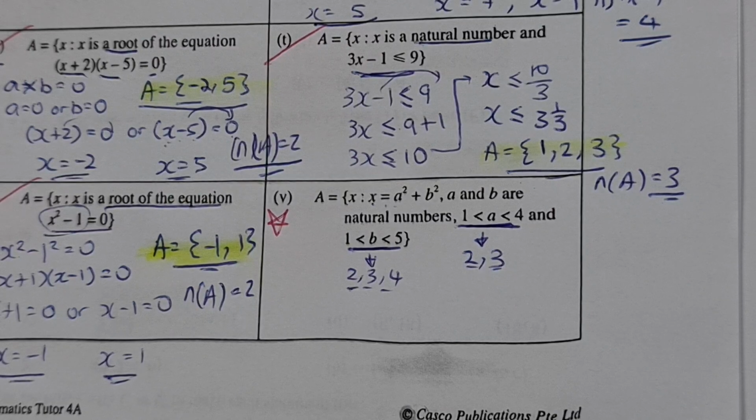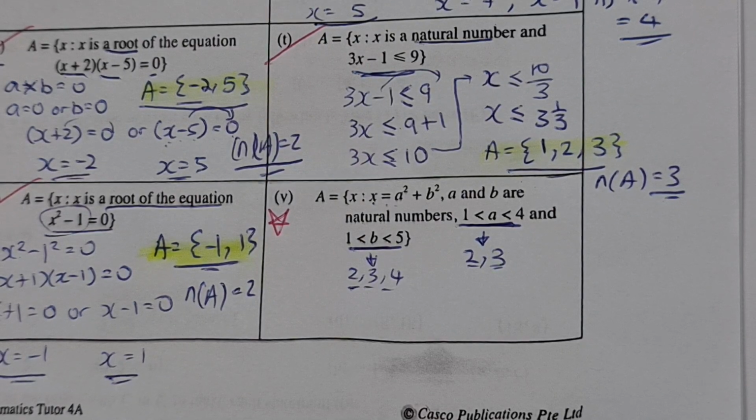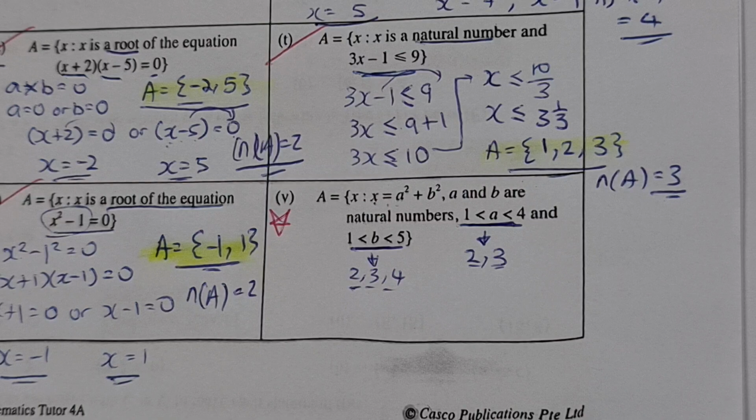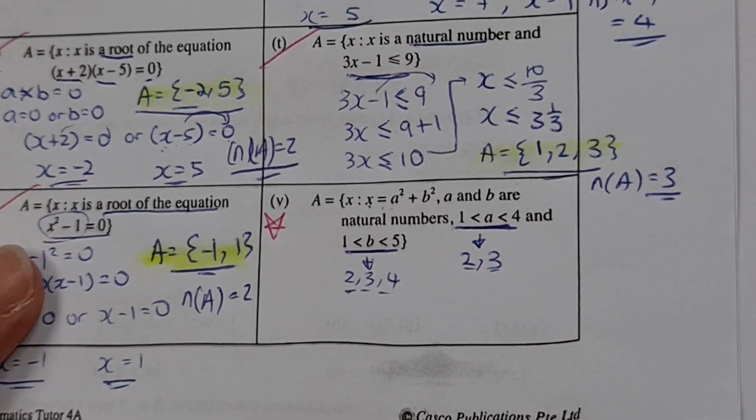So we need to do all the different permutations. We sub the 2 and the 2 inside here first. Then we sub the 2 and the 3 inside here. We sub the 3 and the 2 inside here. So we try all the different combinations to find all the different values. So far, understand what I'm saying? Because there are two values for A, you must put 2 and 2 first, then 2 and 3, then 2 and 4. So we try all the different combinations. It's going to be a bit tedious over here, but once you got this concept, it will not be too hard.